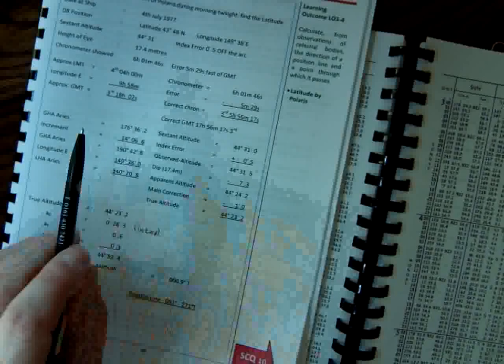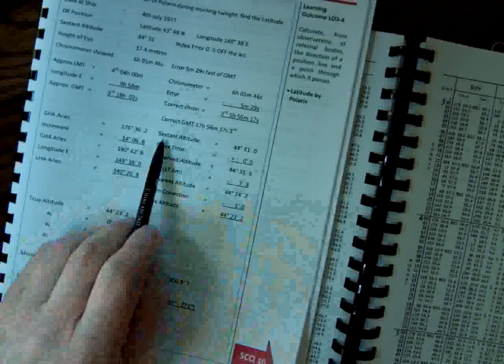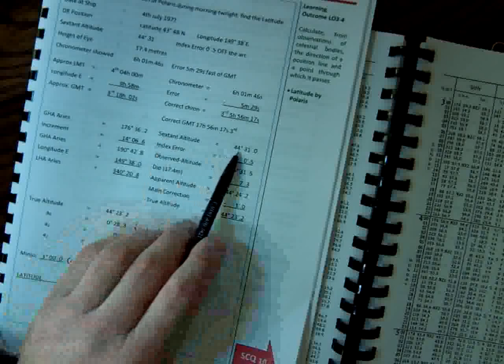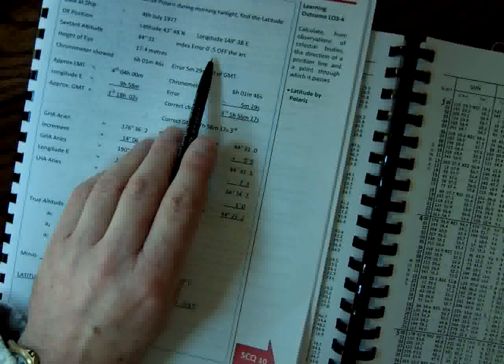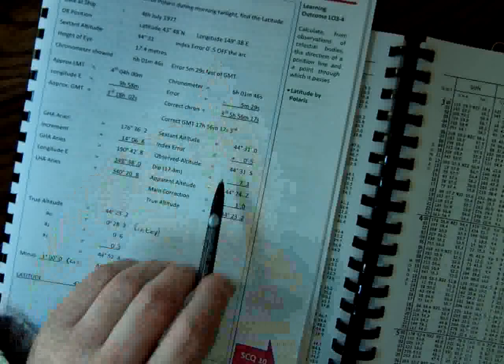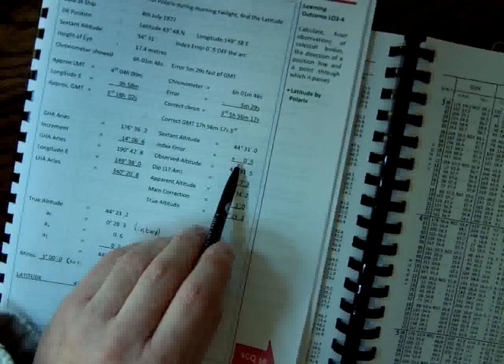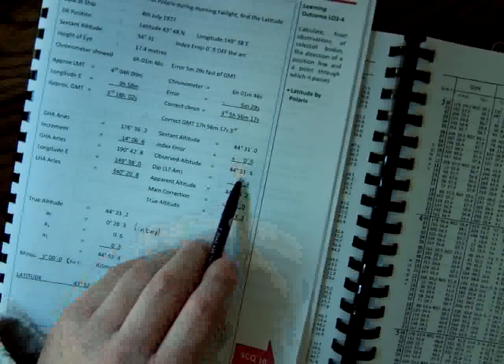The next thing we need to do is look at our sextant altitude. So we need to find our altitude. Given 44 degrees 31, the index error is 0.5 off the arc. Now whenever an index error is off, you always add it. So this is now 44 31.5.